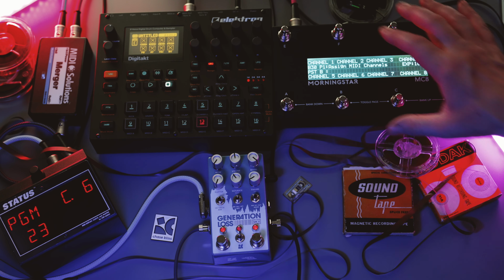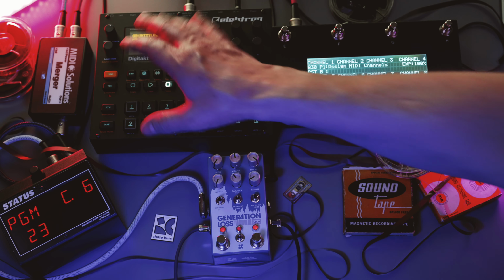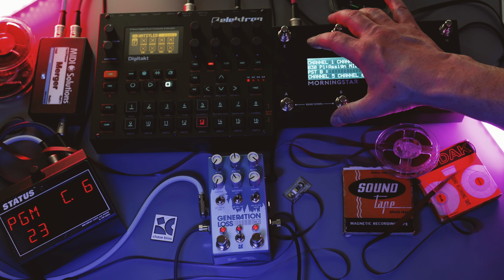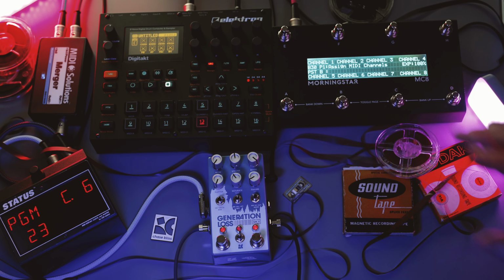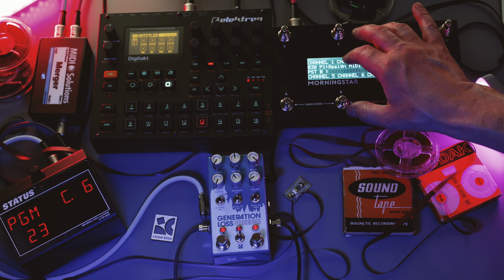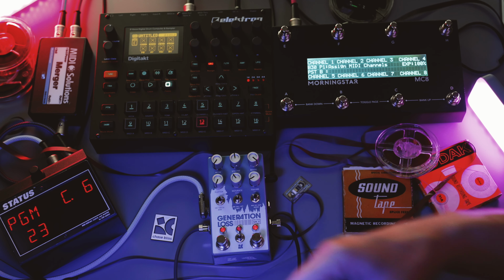Some of you may be running into a similar situation and you don't have an Electron Digitakt. Maybe you're just running a MIDI controller into a MIDI box into your pedal and getting a similar situation. In that case, you'll just have to disable MIDI clock from your controller. Just go into the menu, disable MIDI clock, and you should be up and running.